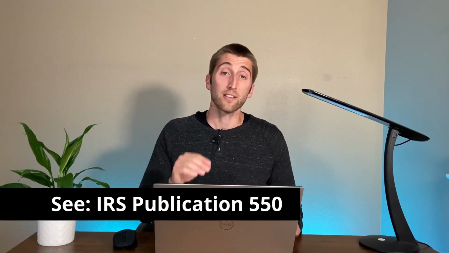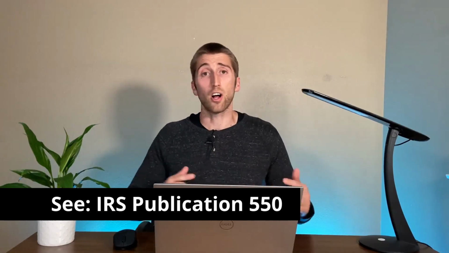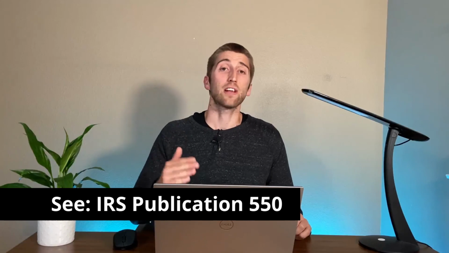The point is that not all sources of dividends will be qualified. But usually if they meet those first three really important requirements, then they can be classified as qualified dividends. And that is what you would want. When it comes to tax purposes, you would want qualified dividends rather than ordinary dividends because of their extremely favorable tax treatment. And if you want to learn a lot more about the difference between qualified and ordinary dividends, it's actually all in IRS Pub 550. So that's where I got all of my information from, and there's definitely a lot more that goes into it.